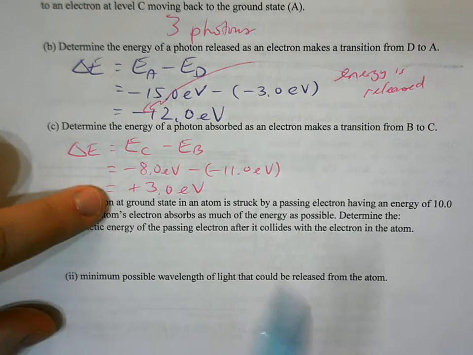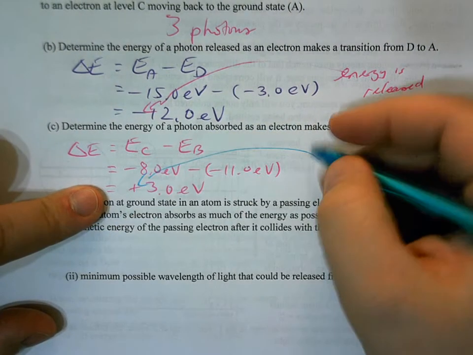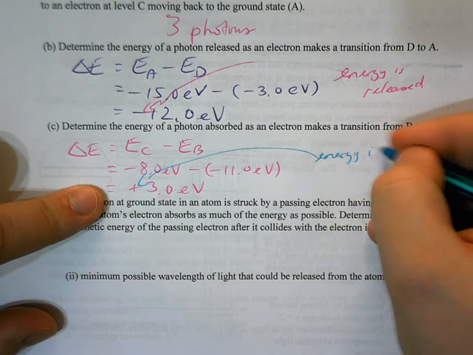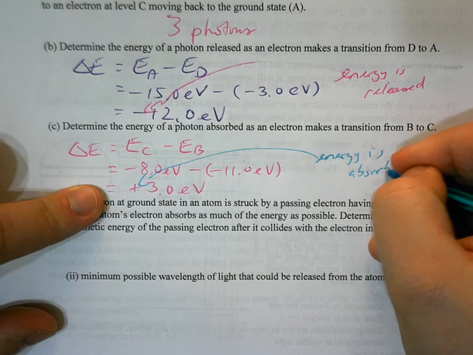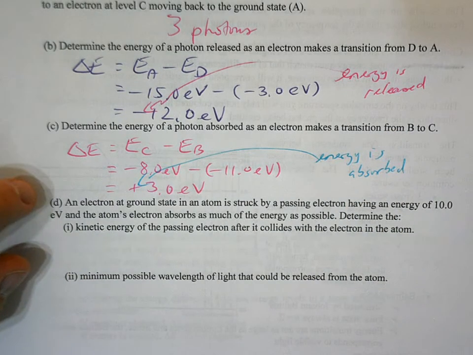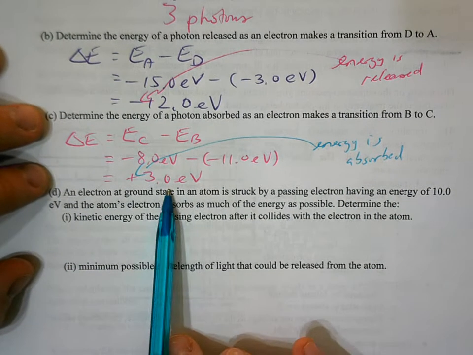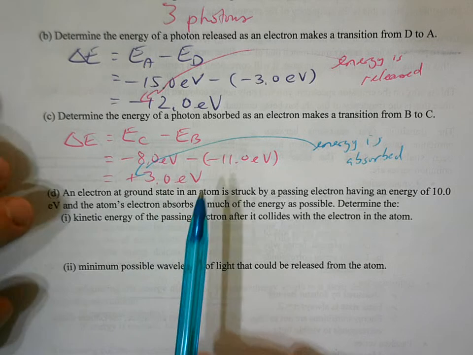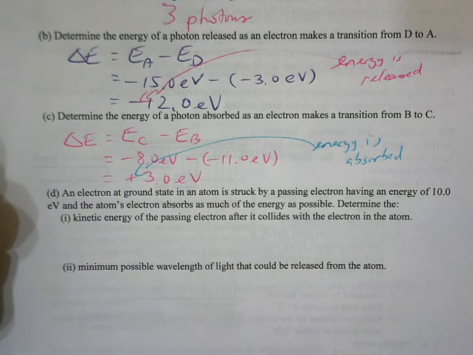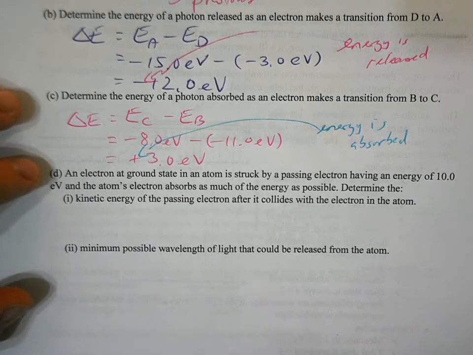What this is stating is that with the positive, energy is absorbed. So we need a photon that has 3 electron volts of energy in order to go from state B to C. So D is a little bit of a trickier question.